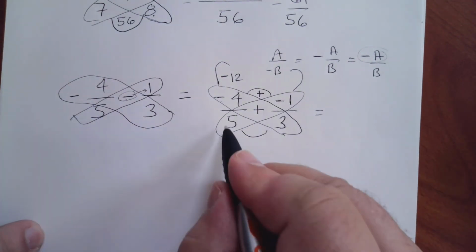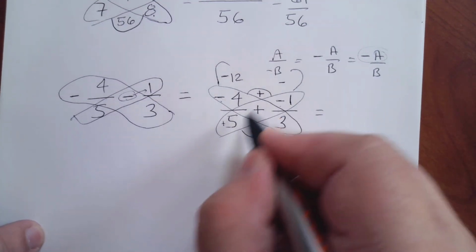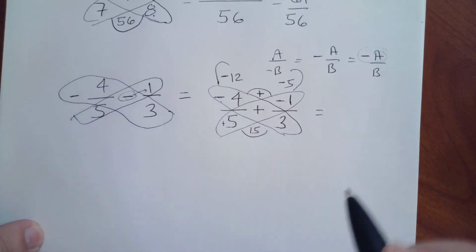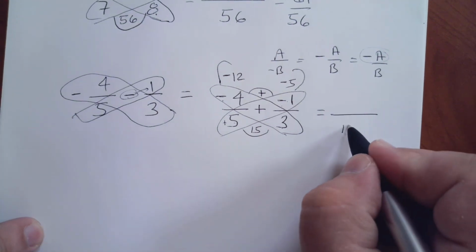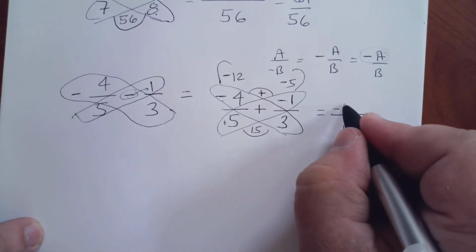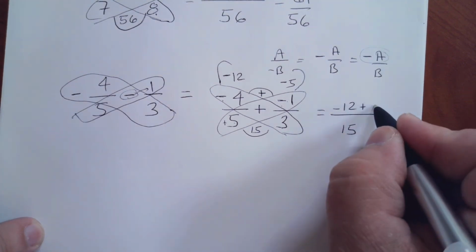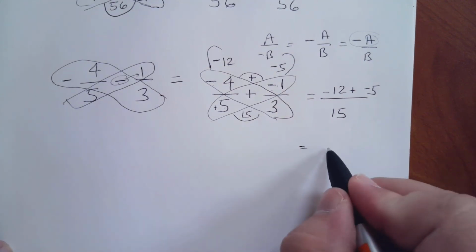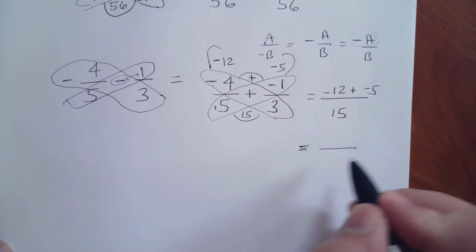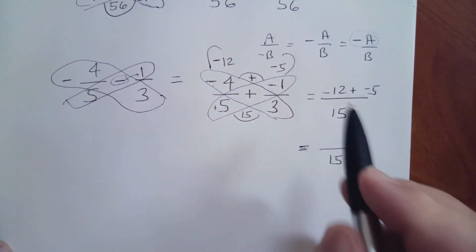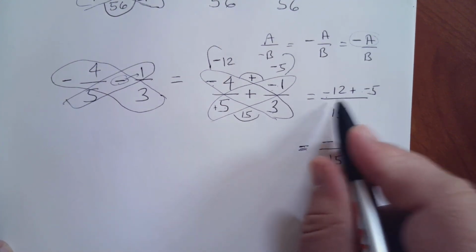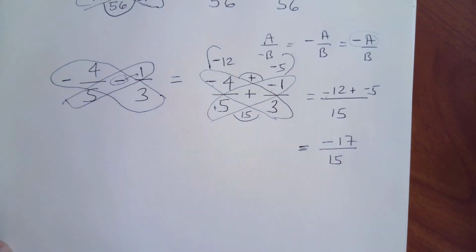Plus. Positive times negative is negative. 5 times 1 is 5. Over 15. So we have negative 12 plus negative 5. Since they're both negative, 12 plus 5 is 17, so negative 17 over 15. And you would convert it to a mixed number.